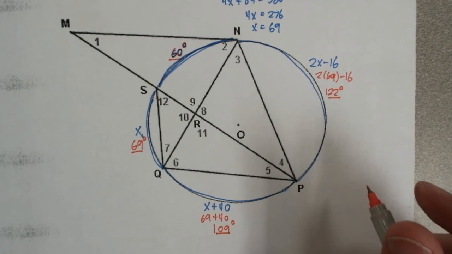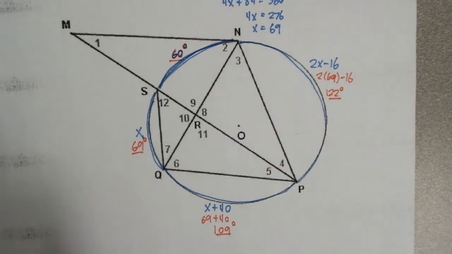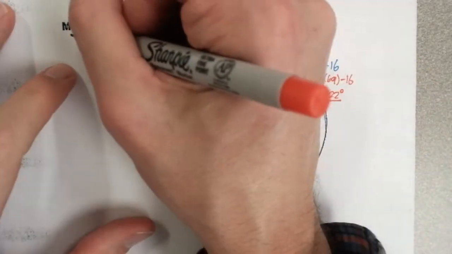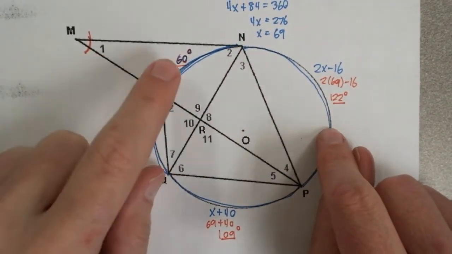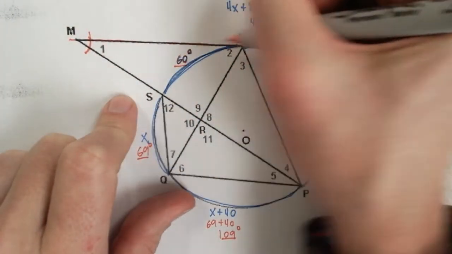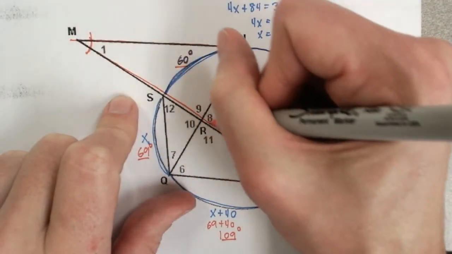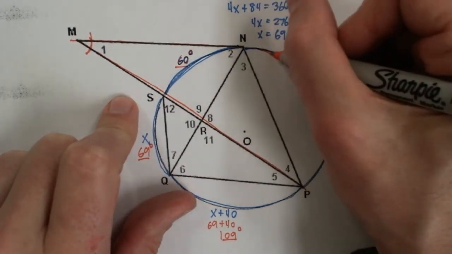So let's start. We don't have to necessarily go in order of the angles, but I'm going to start with angle 1 in this case. So angle 1, that's an exterior angle, and so that's related to the 2 arcs it intercepts. It's going to intercept the arc at 60 degrees on the side closest to it and 122 degrees on the side furthest away.